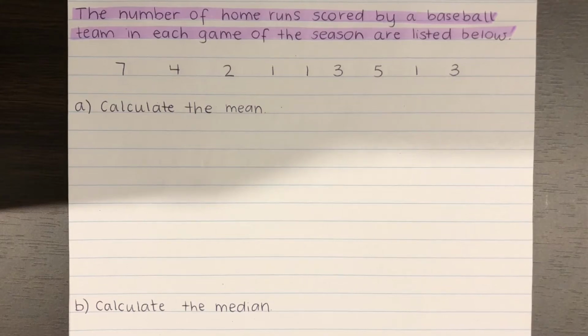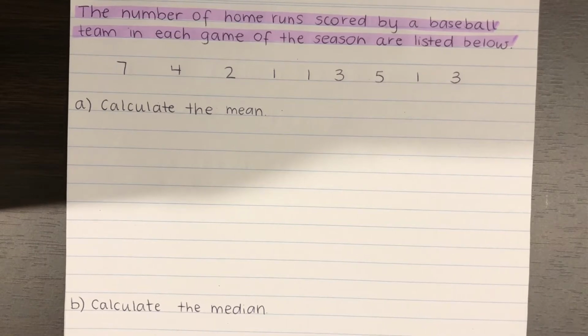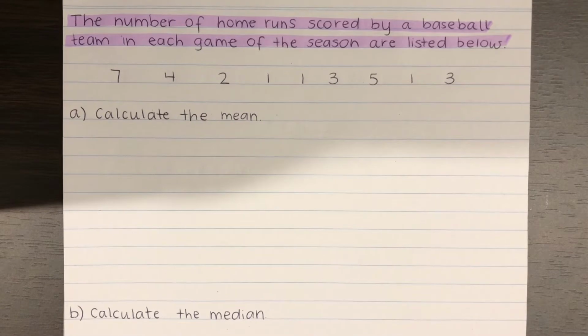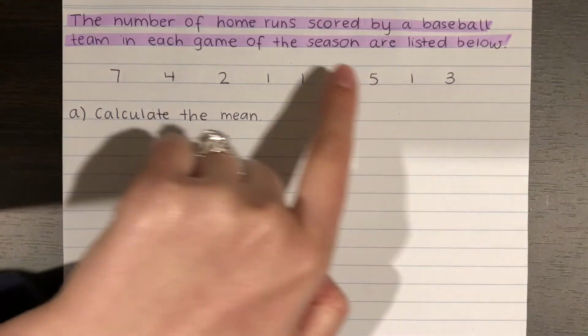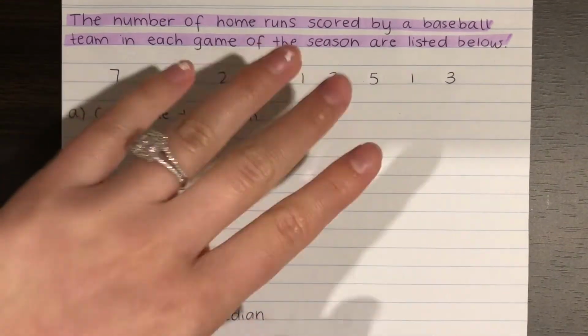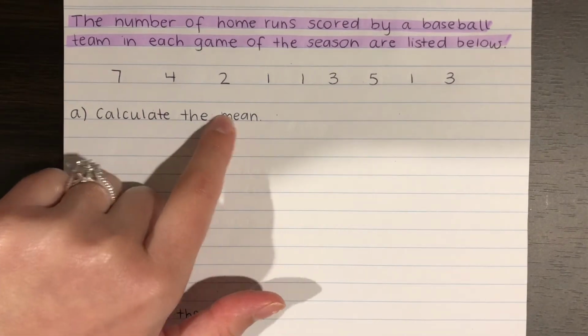In this video, I'm going to be showing you how to calculate the mean, median, mode, and range of a data set. So, my question is, the number of home runs scored by a baseball team in each game of the season are listed below. So all of these numbers here are the number of home runs that they got in each game of the season. A, calculate the mean.